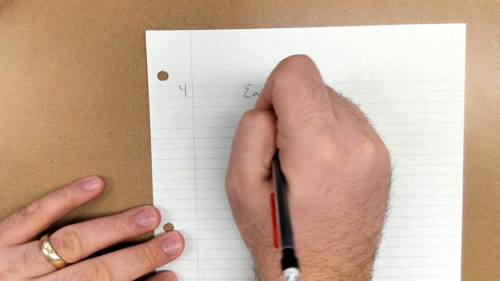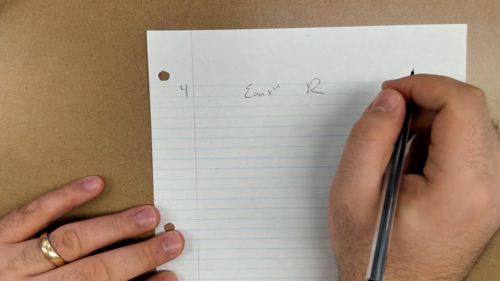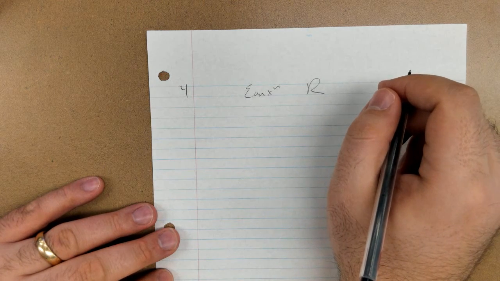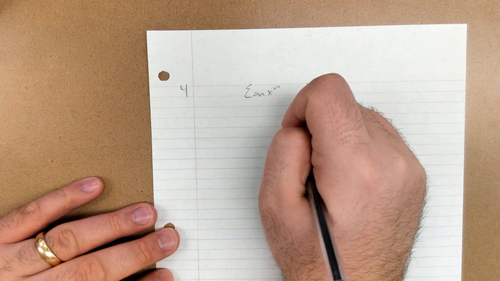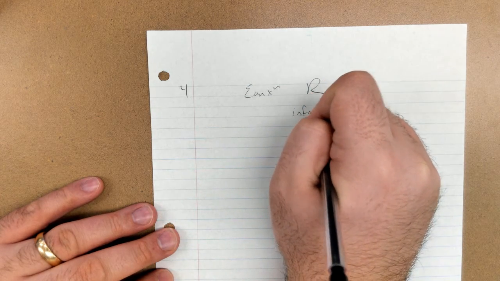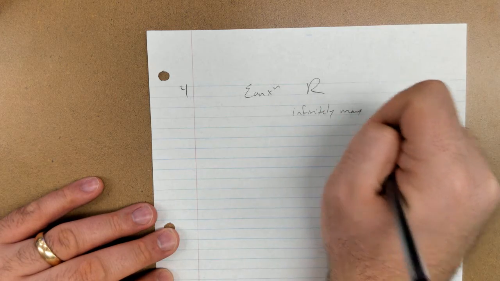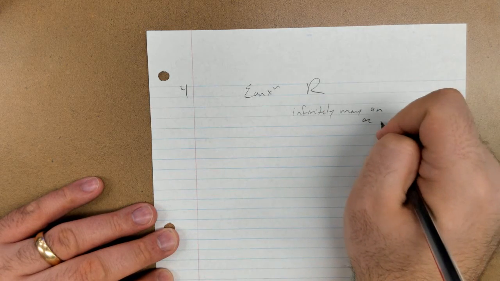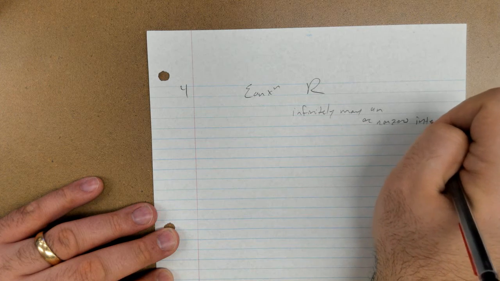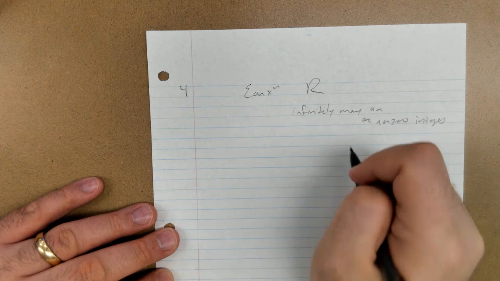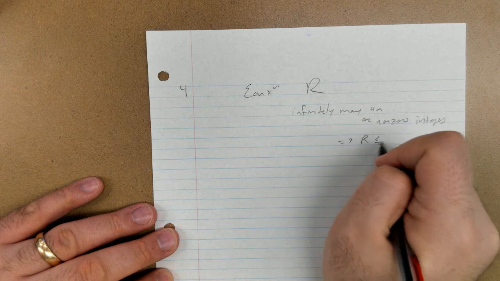So it says R is the radius of convergence for a power series, and infinitely many of the coefficients are non-zero integers. And I want to prove that R is less than or equal to 1.